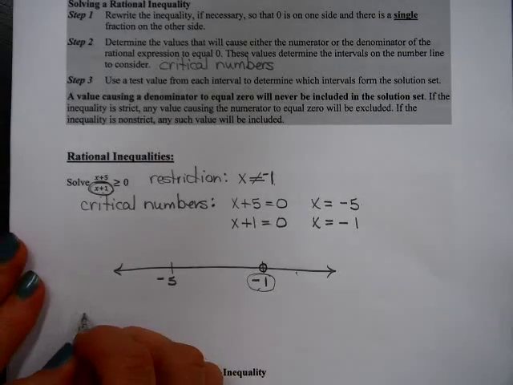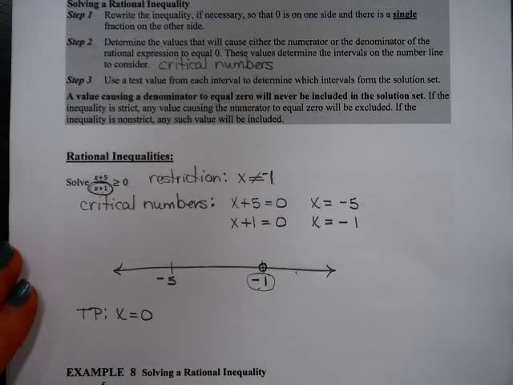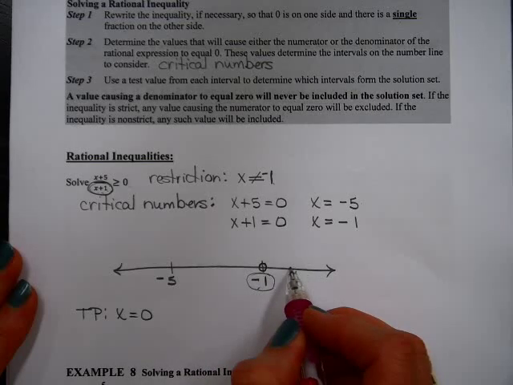I always like to choose, if possible, my test point of x equal to 0. But you need to know where 0 is. Is it between negative 5 and negative 1? No. It is up here. You are testing this region.